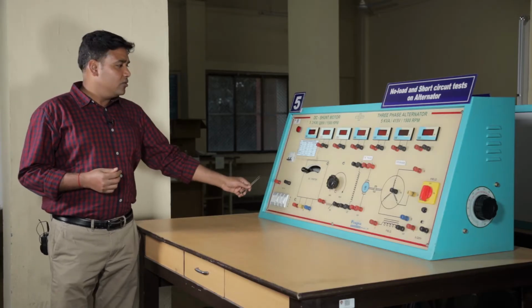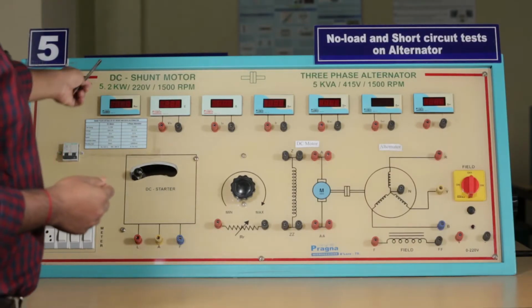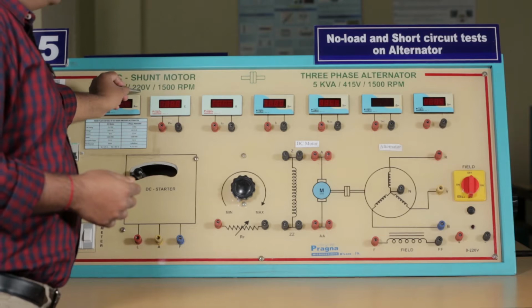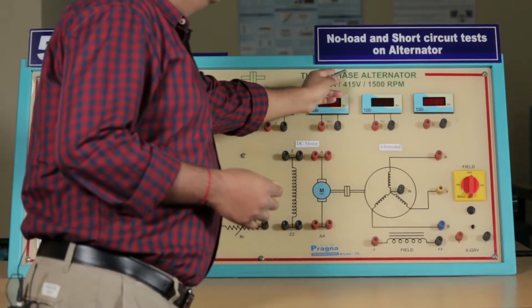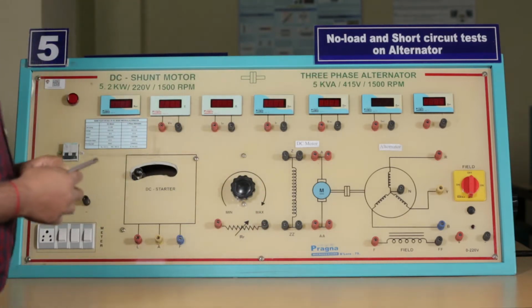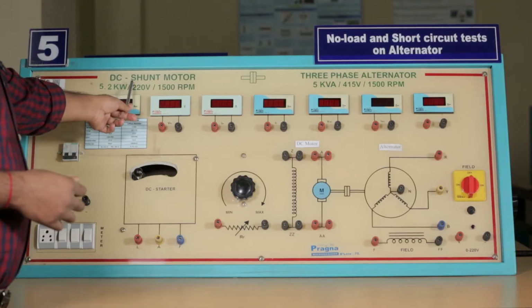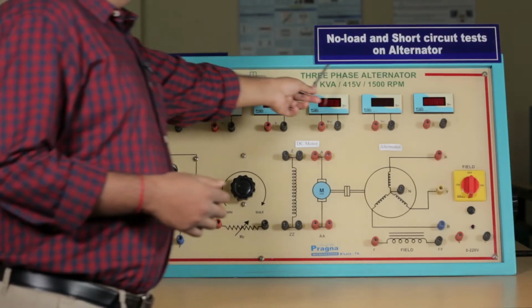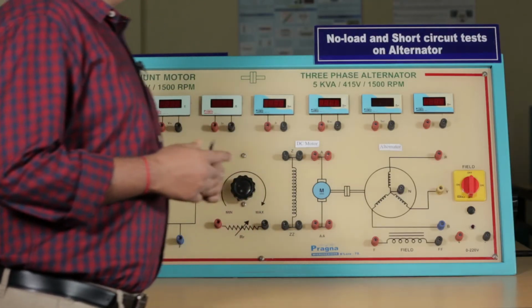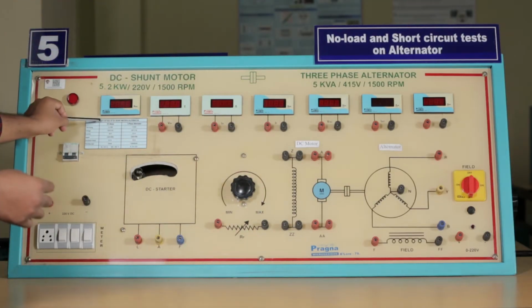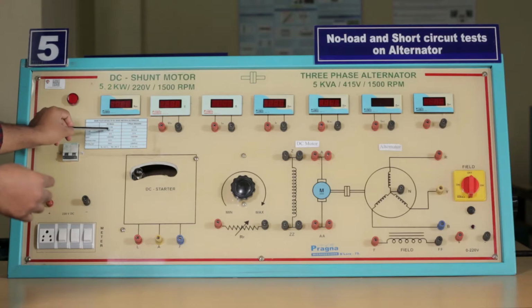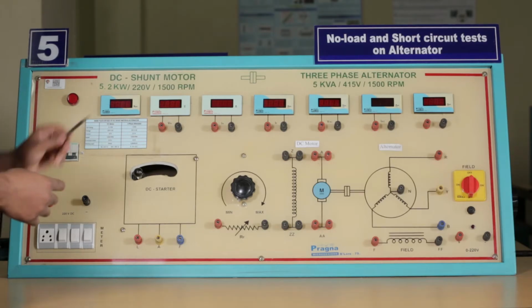So in the panel we can see that a DC shunt motor is there and a three-phase alternator is there. Both the motor and the alternator are mechanically coupled with respect to each other. The nameplate details are given on the panel.